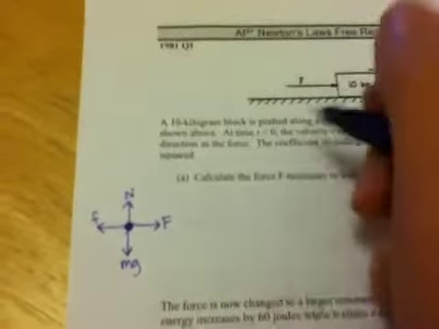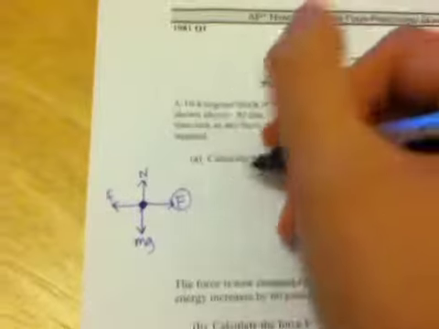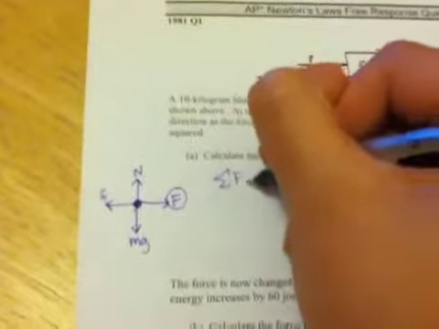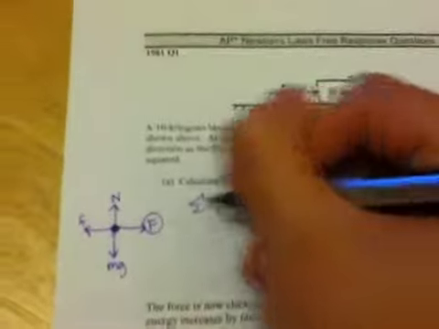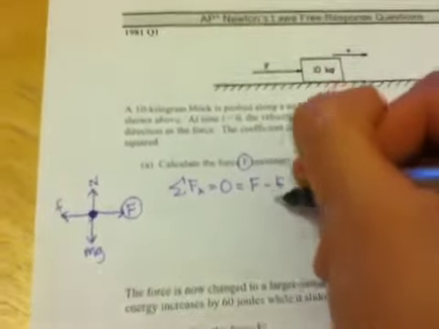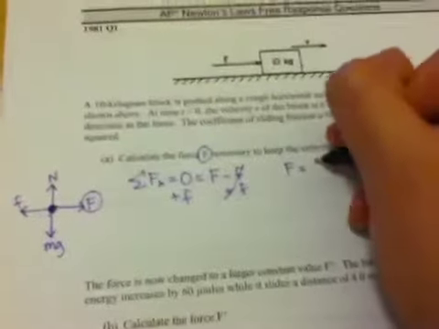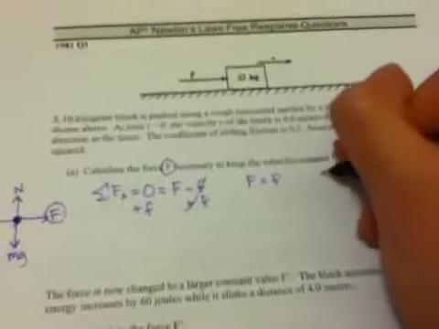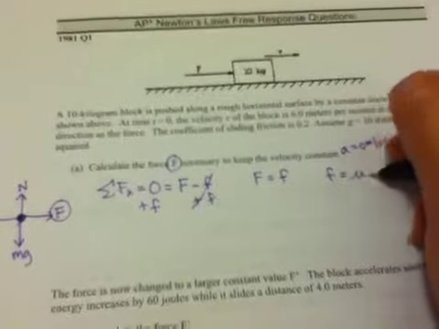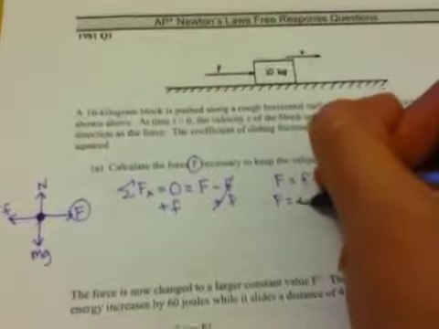This force F is in the x direction, so we find our sum of the forces in the x direction, which equals 0 because our velocity is constant. The forces acting in the x are F and our friction. To find F by itself, we add friction to both sides, and we see that F equals friction. Our formula for friction is mu times normal, so F equals mu times normal.